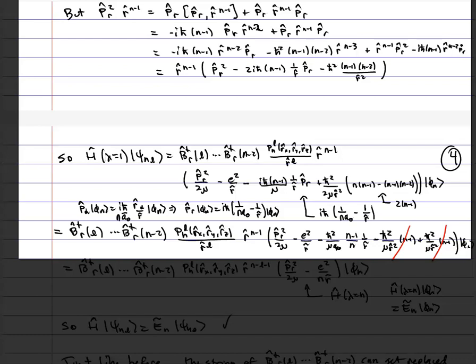We have to figure out what happens with the Pr squared over 2 mu minus e squared over r. Well, I'm going to associate Pr squared over 2 mu minus e squared over n r hat. And that means I have to carefully work through this extra term, minus h bar squared over mu a0, n minus 1 over n, 1 over r hat.